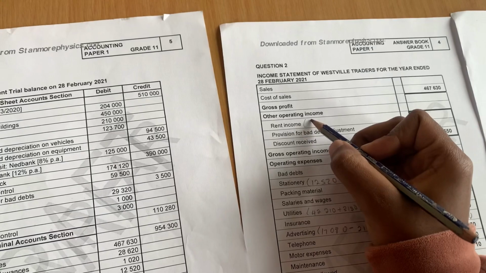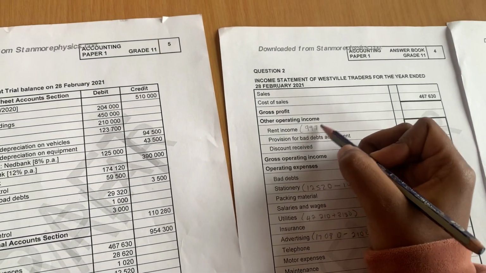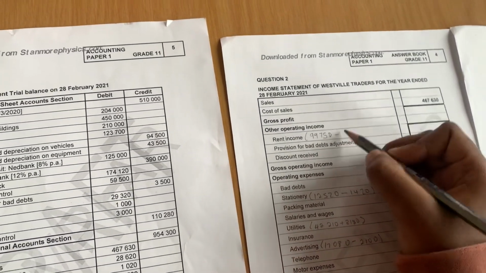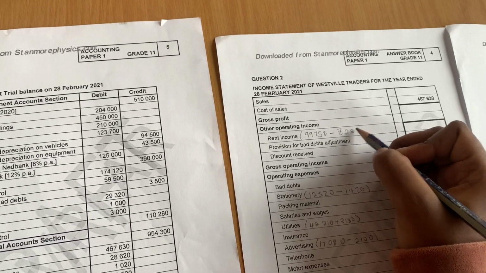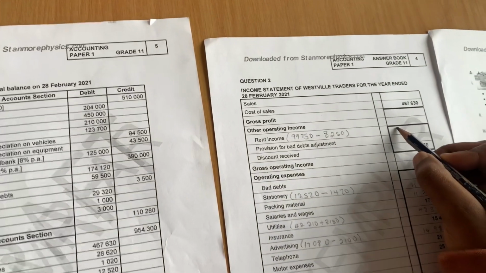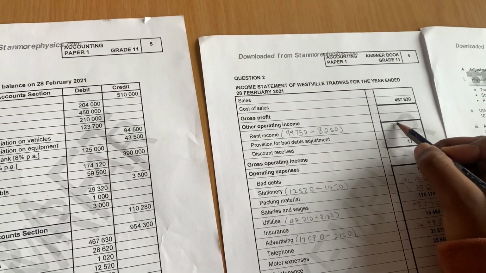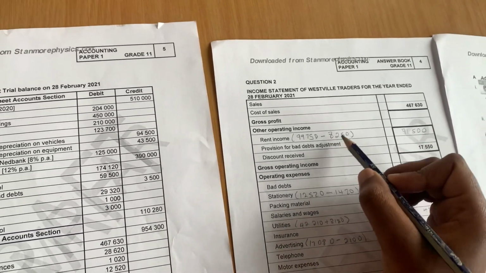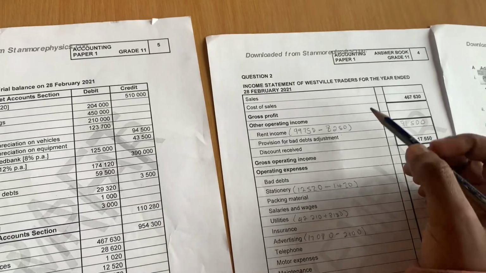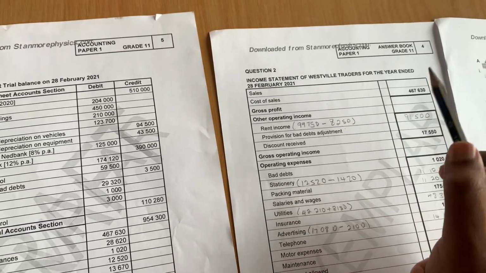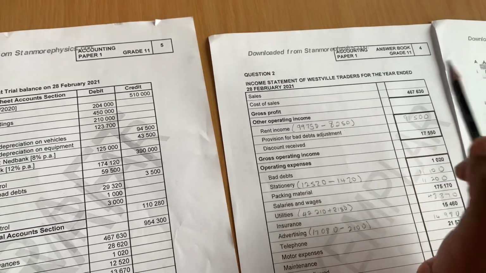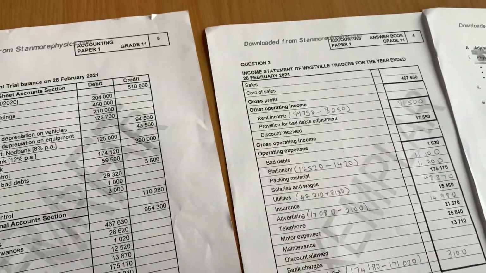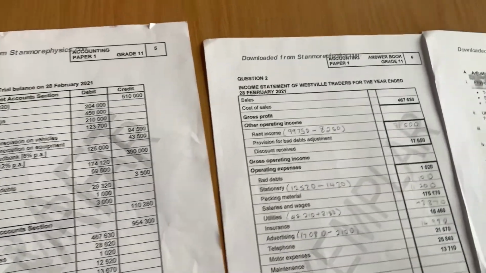Then you come here, you say rent is what? 99,750 minus the 8,250, which was the increase. Your total for rent is going to be 91,500. So this is your rent for 12 months. This is the rent that was received extra. So your rent is going to go to your balance sheet as what? As accounts payable, because now you owe the person rent because they paid for an extra month.